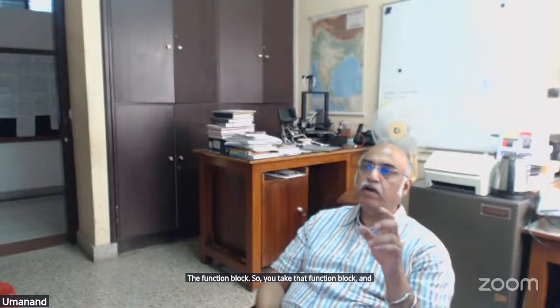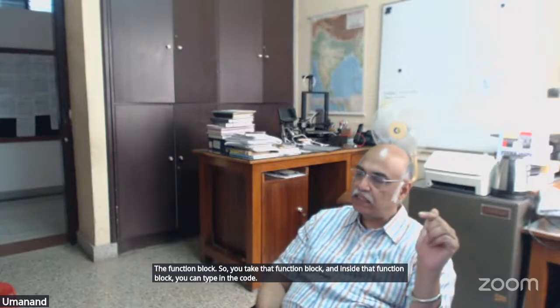In Simulink also you have the library of tools. The most key tool in Simulink, I will say, is FCN, the function block. You take that function block and inside it you can type in the code, the equation for the input-output relationship.